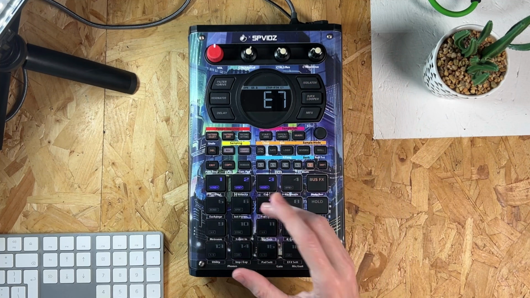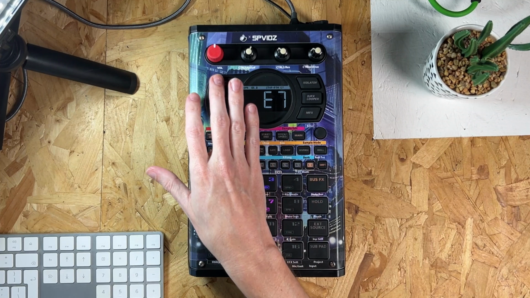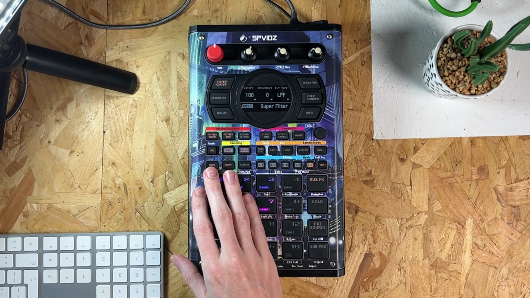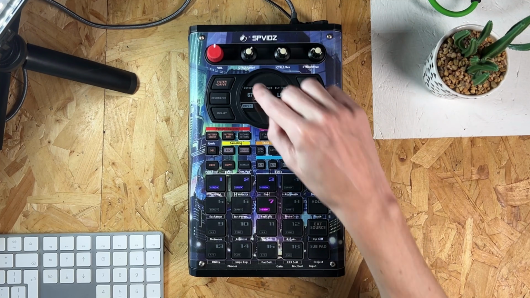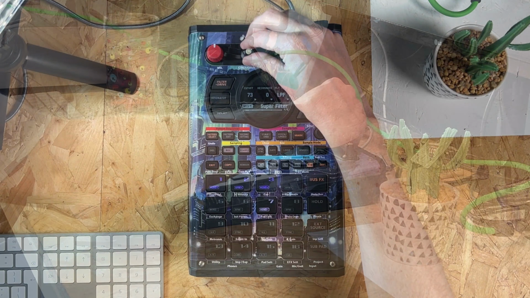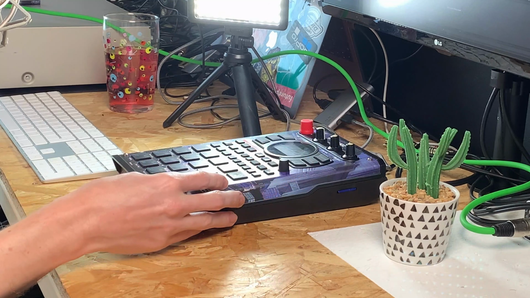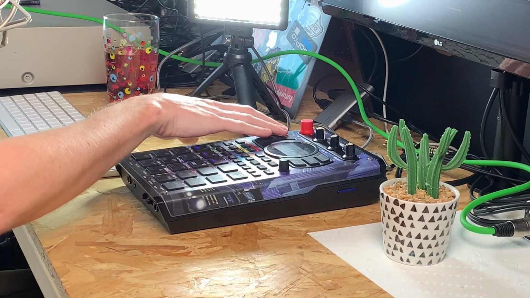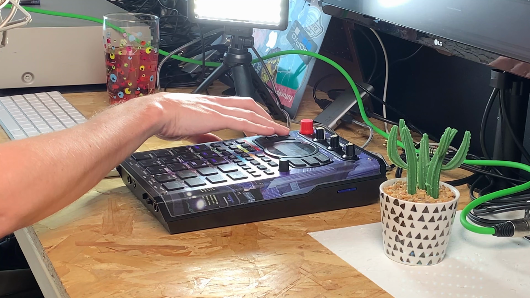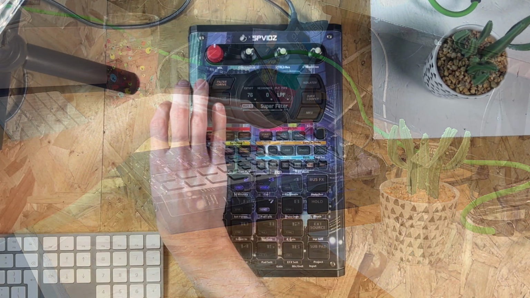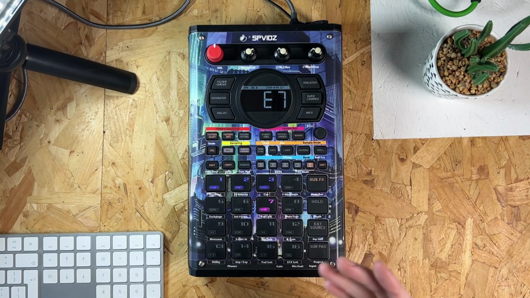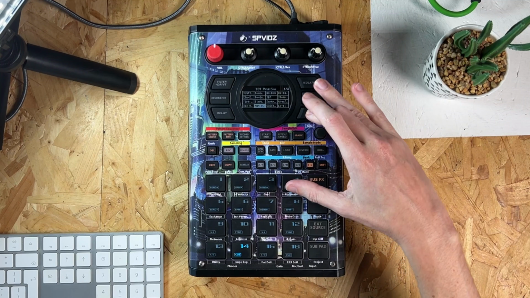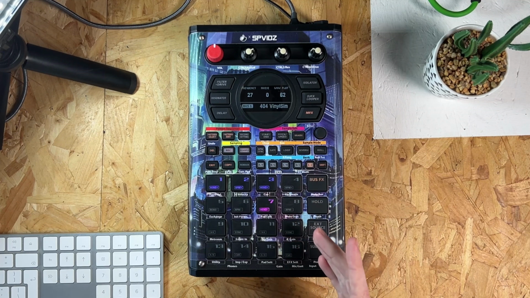You could use isolator if you need to take some of the low end out. You could use filter like I've got here. I've got the super filter. You could just warm it up a bit by cutting back on the cutoff. So that's with that on, and then without it. It really is up to you. Experiment around with all the effects that you've got in the menus here. There's so many of them. But yeah, that's what I do with that bus.